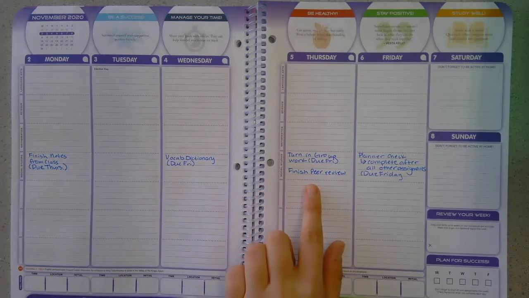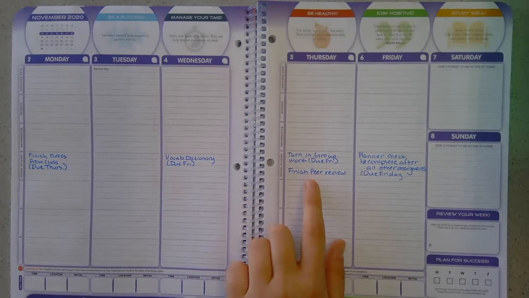On Thursday, I noticed that we are working in groups. So I'm going to have my group work due, and then I'm also going to need to finish my peer review. So I'm going to do my peer review right after class or in the afternoon, making sure that I turn in my group work so I get credit.